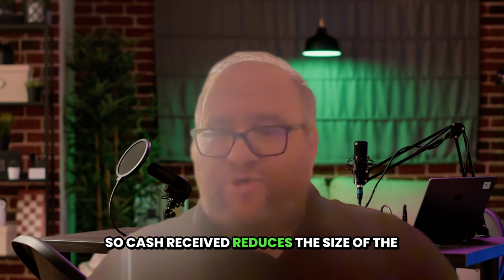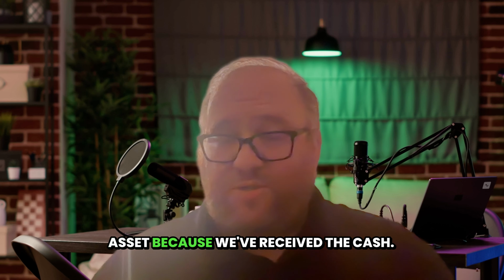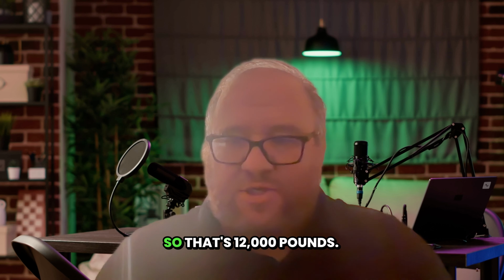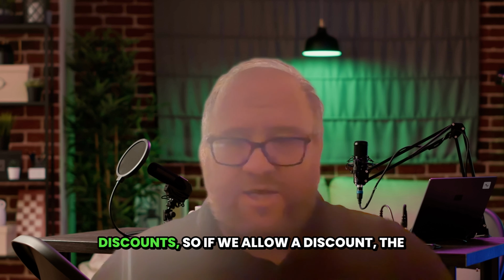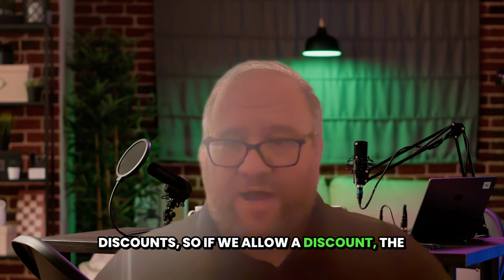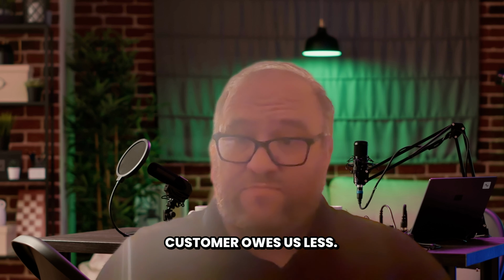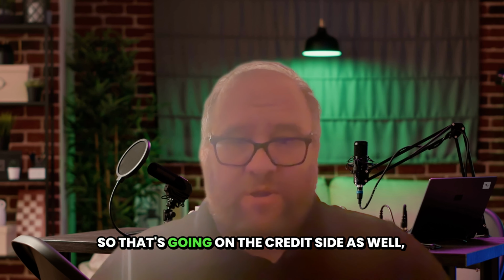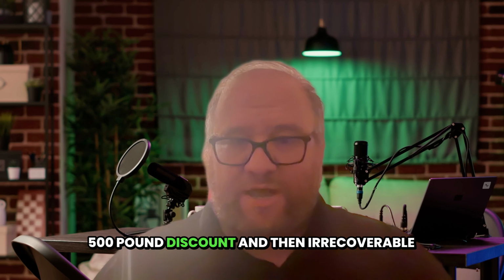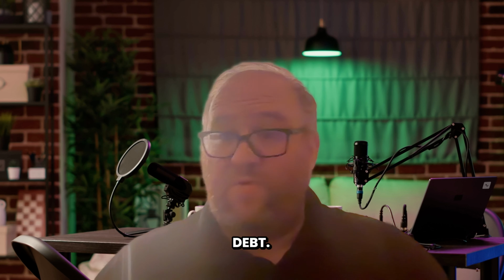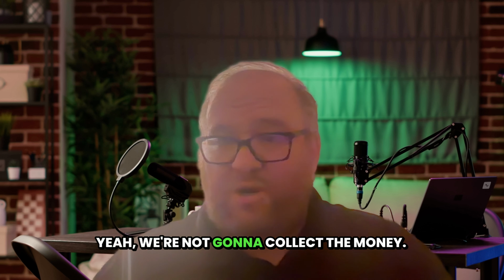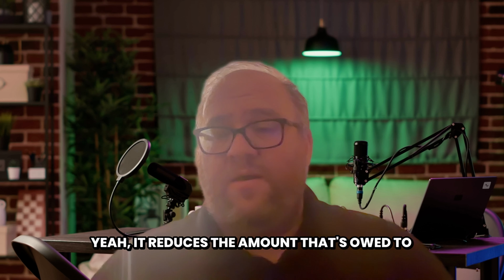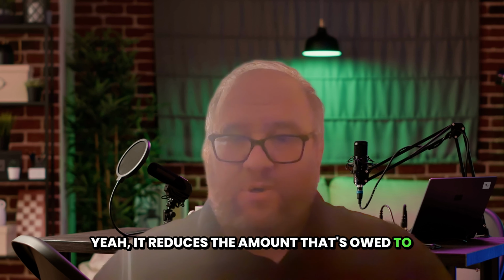So cash received reduces the size of the asset because we've received the cash. So that's £12,000. Discounts. So if we allow a discount, the customer owes us less. Yeah. So that's going on the credit side as well, £500 discounts. And then irrecoverable debt. We've written off some debt. Yeah. We're not going to collect the money. Yeah. It reduces the amount that's owed to us.